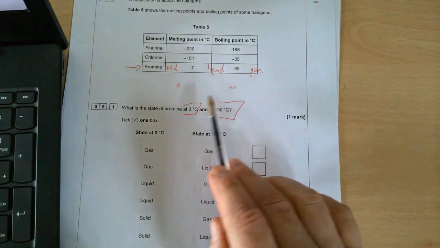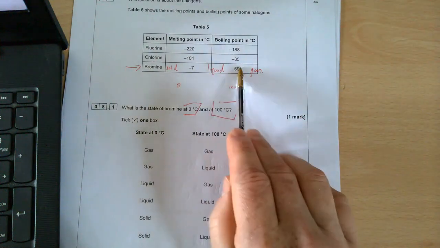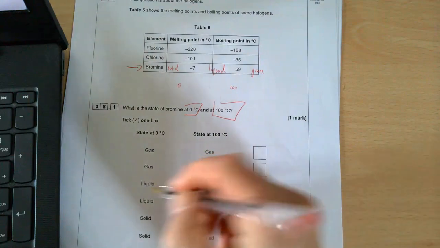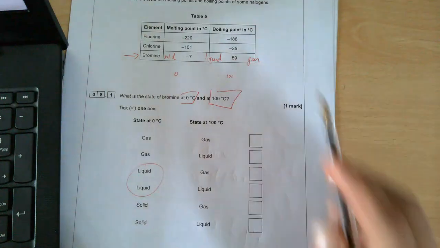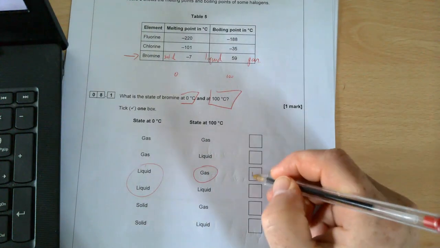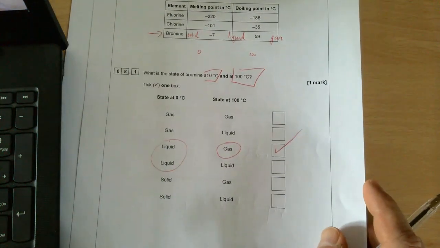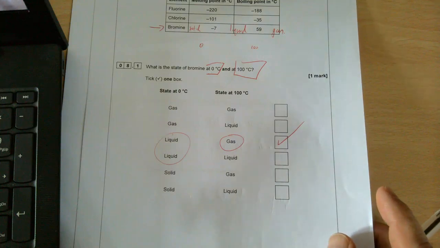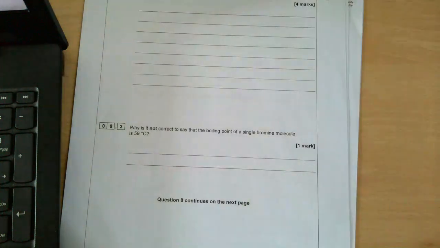Right, but for bromine at 0, which is in between -7 and 59, it's a liquid. So it has to be one of these two. And at 100 degrees, which is above its boiling point, it had to be a gas. So there we go, so that's the answer. Quite a lot of people got that wrong, and I think that reflects a bit of lack of patience with that question. People are probably just guessing and not really thinking about the information given to them.